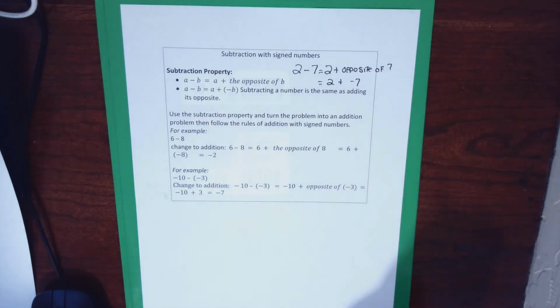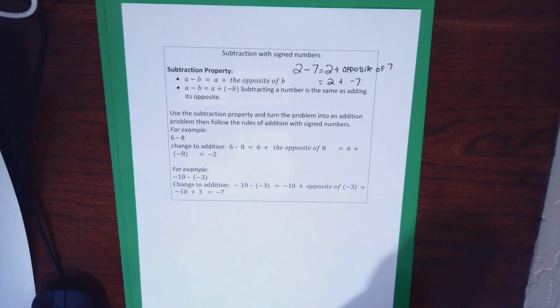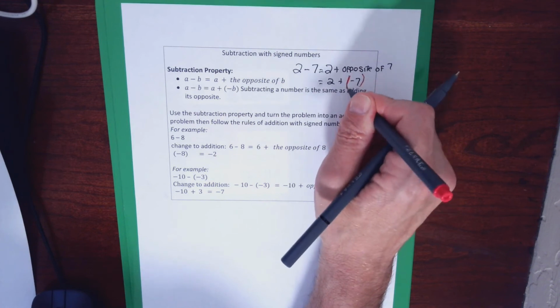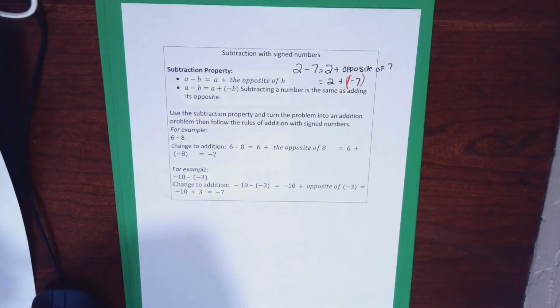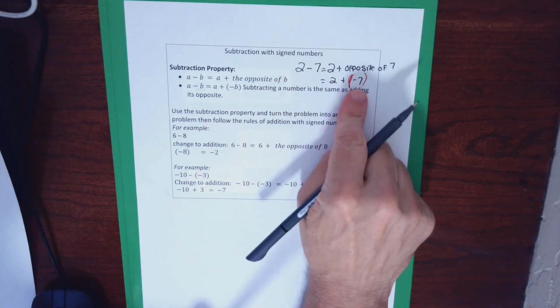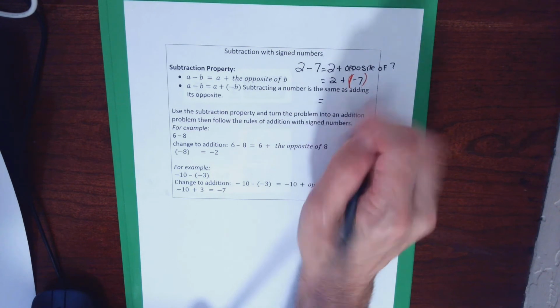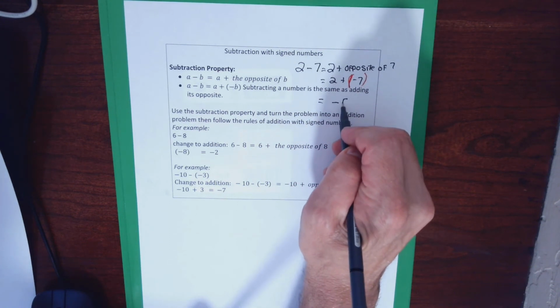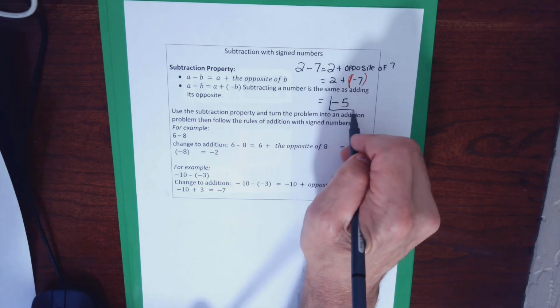This is part of the reason why we did opposites. So 2 minus 7 is the same as 2 plus negative 7. I'm going to put that negative 7 in a parenthesis because I don't like double signs next to each other. And I'm going to start doing some math in my head. This is an adding problem. The numbers have opposite signs, so I'm going to subtract and take the sign of the larger. I'm going to do 7 minus 2 is 5. Bigger number is negative, so that's going to be negative.